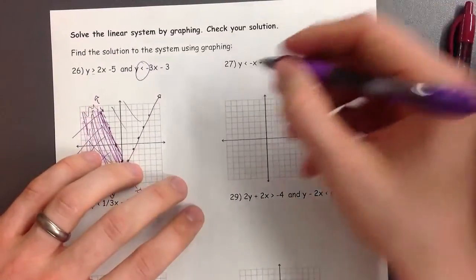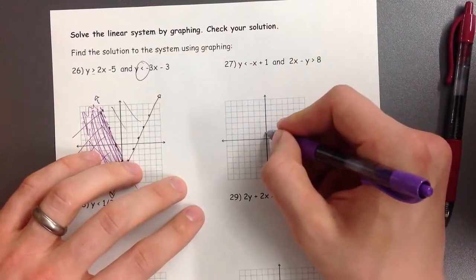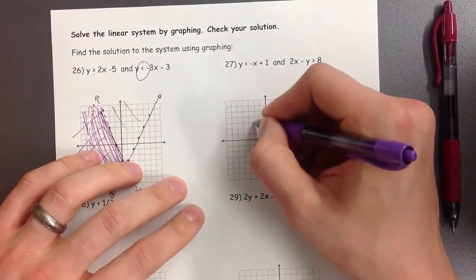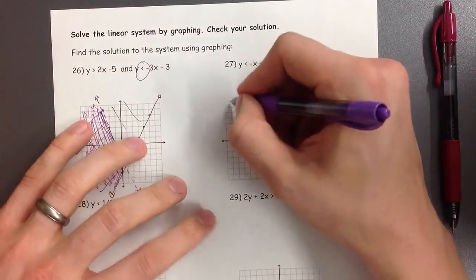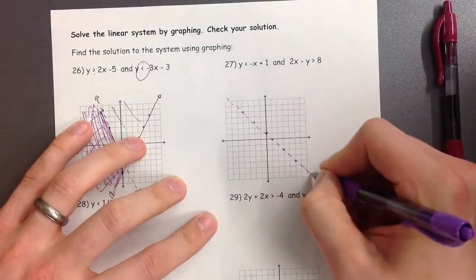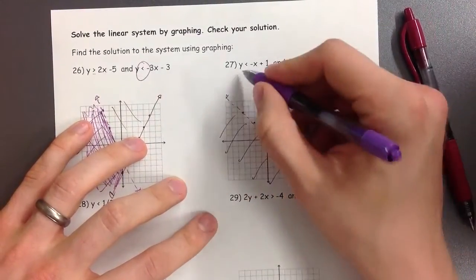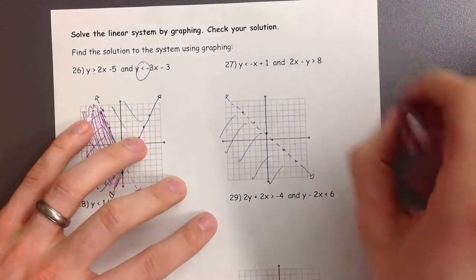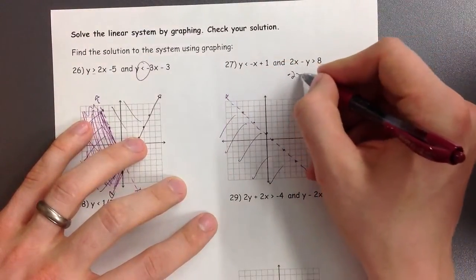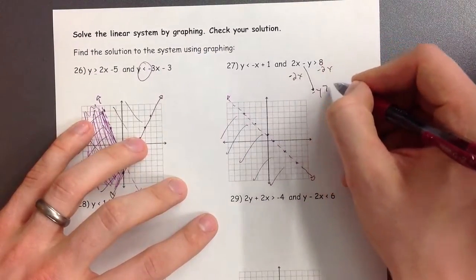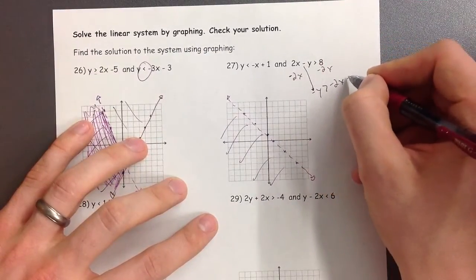Number 27. Got an intercept of +1, slope of -1. Dotted line. And I want to be less than this graph. Y is less than this graph, so we want to shade down. On this one, watch those negatives. We got a -y is greater than -2x.